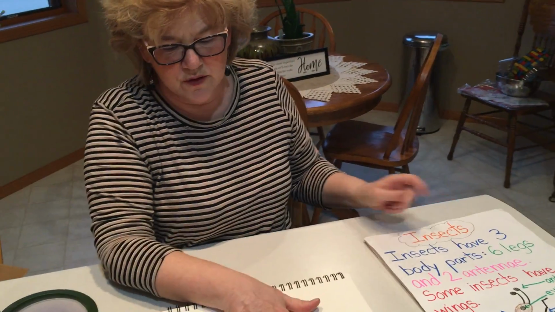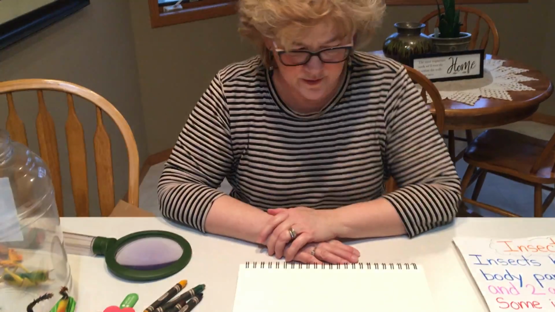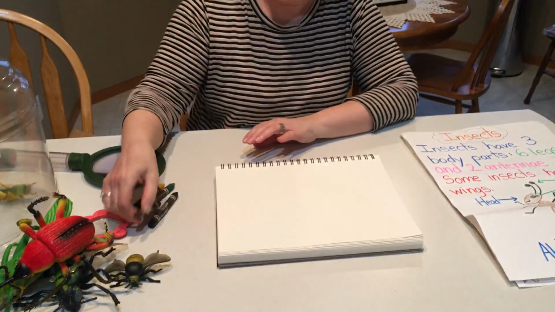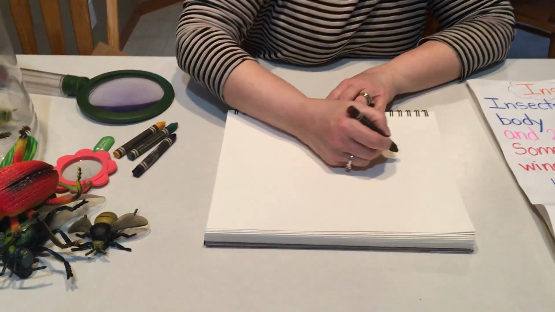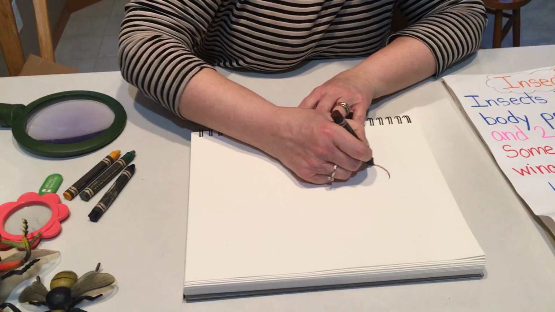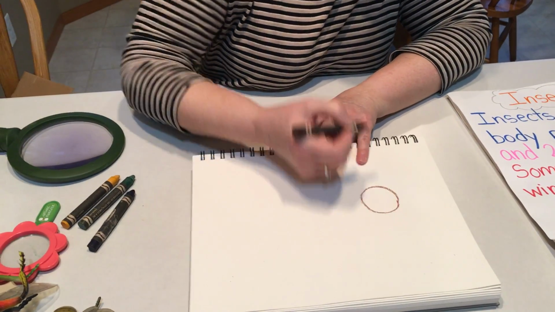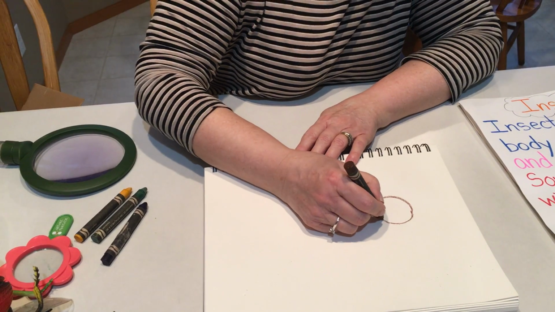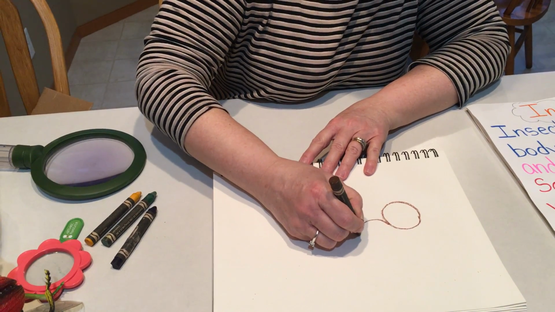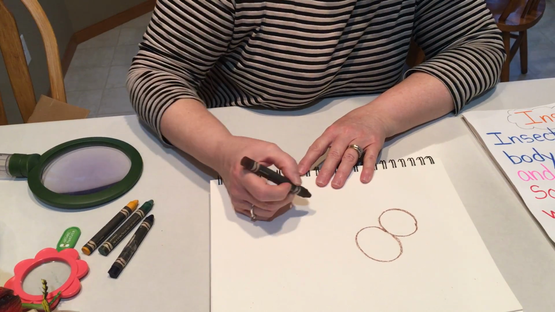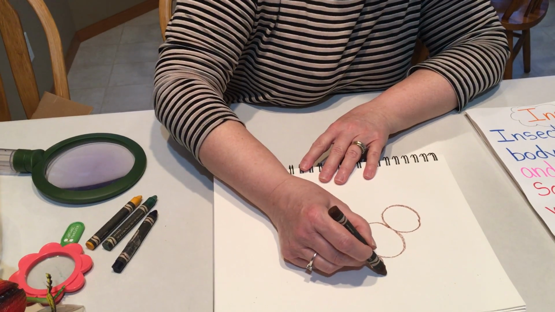And so now I'm going to use my paper right here and I'm going to draw for you an insect. I'm going to start with my crayon, and I'm going to first draw its head. There's my head. I'm going to draw the thorax. And then I'm going to draw its abdomen.